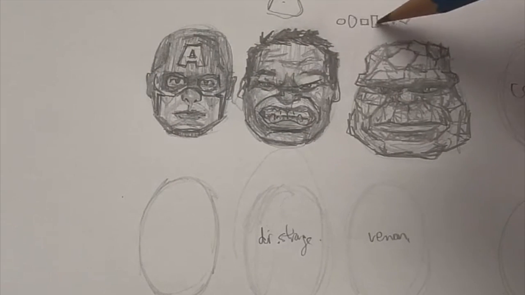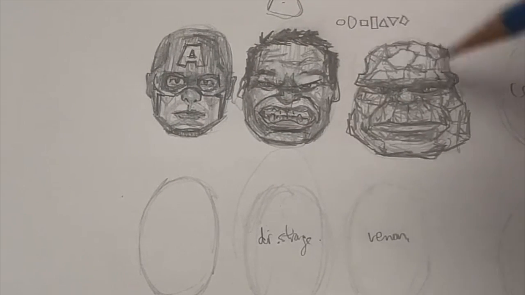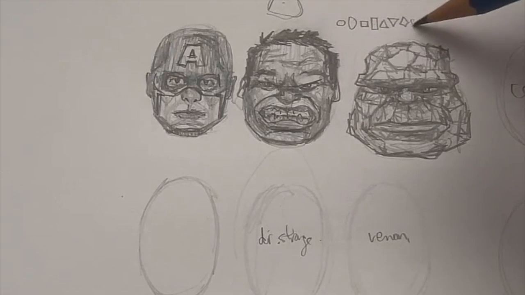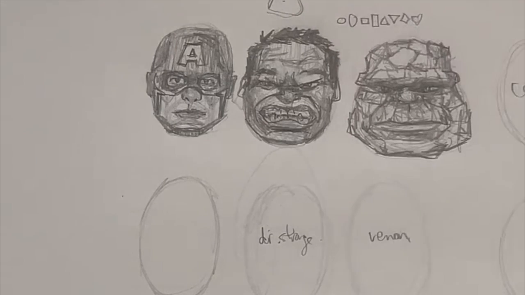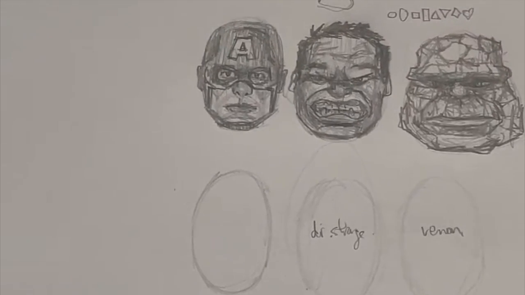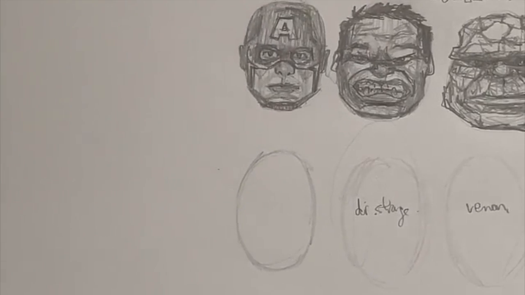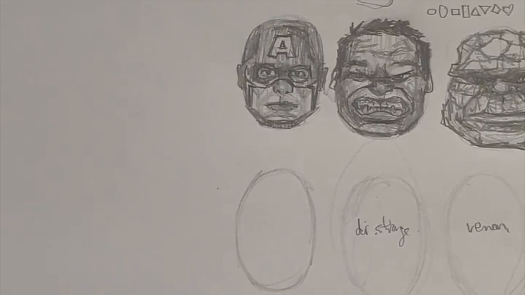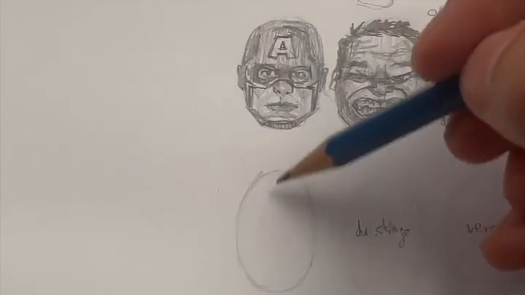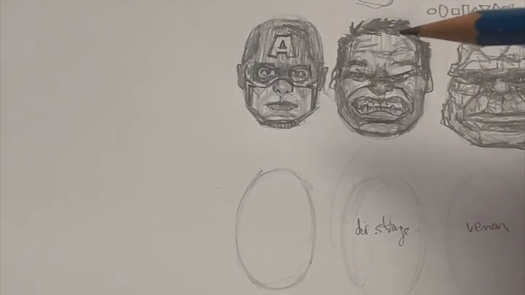Round, oval, square, rectangular, A triangle, V triangle, diamond. I guess you could throw heart in there, although it's actually just a V triangle, but somehow people seem to think it's an actual head type. But yeah, so for Spider-Man, you get your oval.